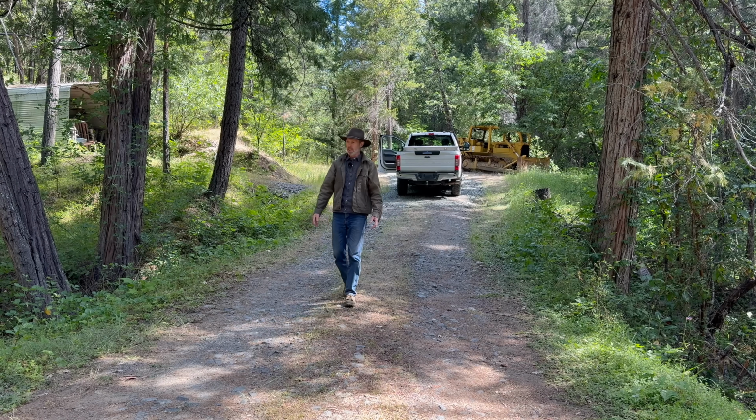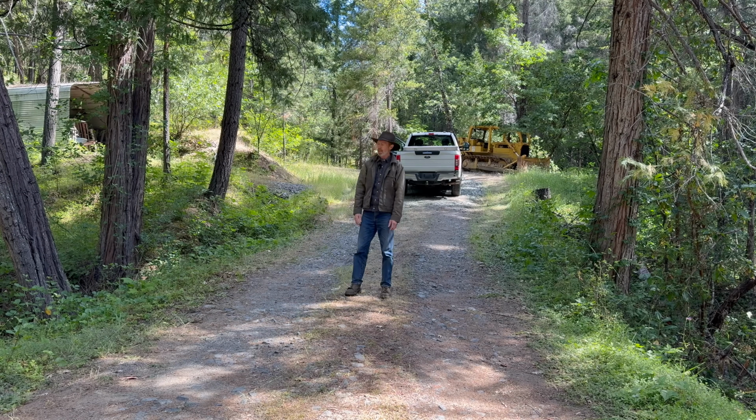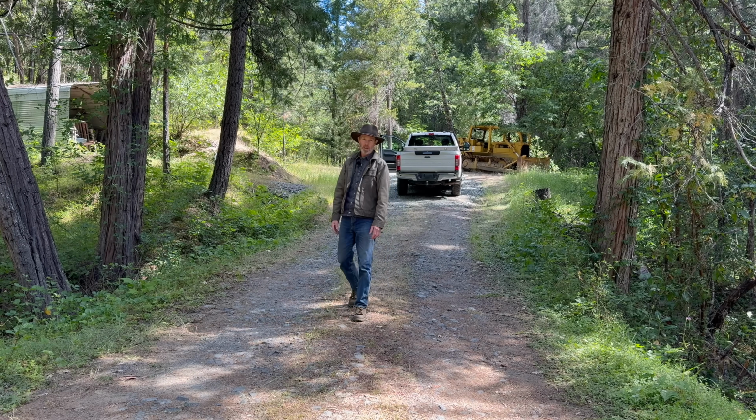How long does all this take? Well, like my neighbor to the north says, it depends. In this case, it depends on how often you drive on it.